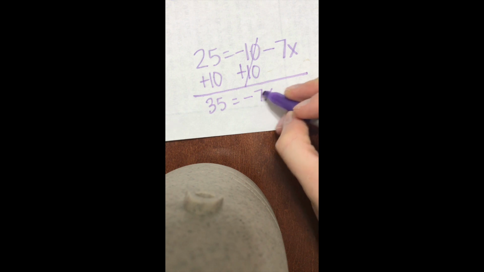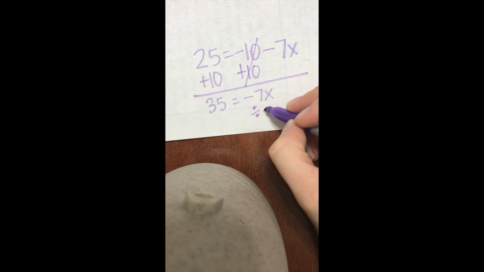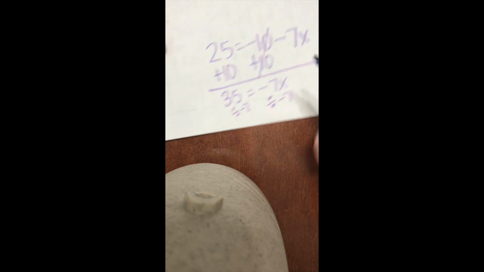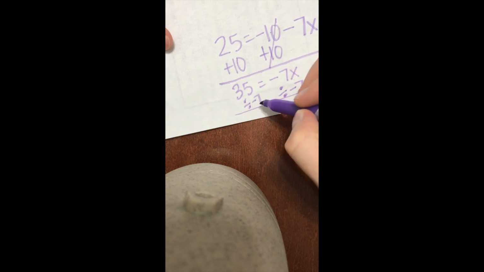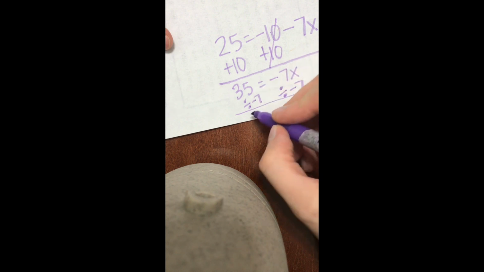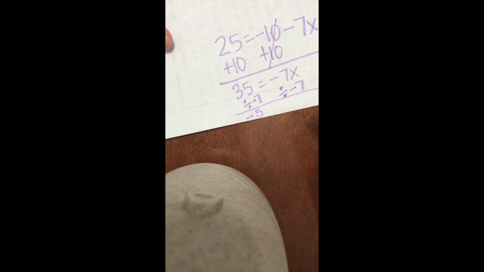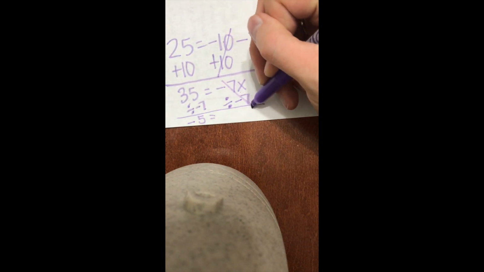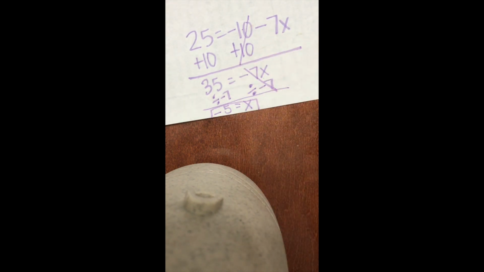So I will do, if I have times -7, I'll do the opposite, which is divide by -7. Positive 35 divided by negative 7, positive divided by negative is negative. 35 divided by 7 is 5. So negative 5 equals, my negative 7's cancel, and I'm left with just the x. So my answer is negative 5 equals x.